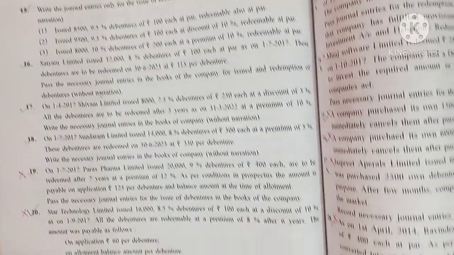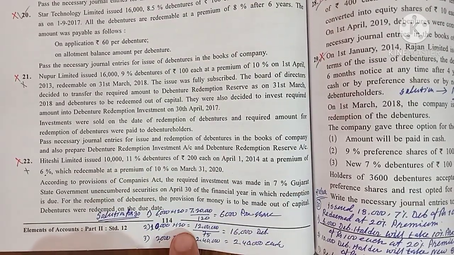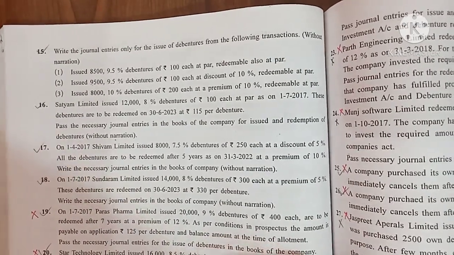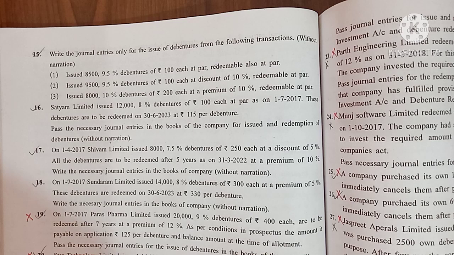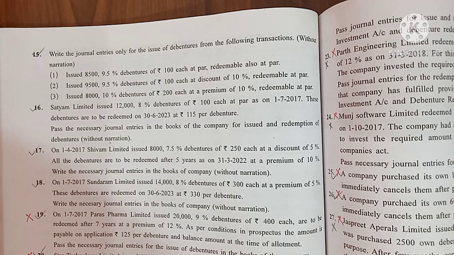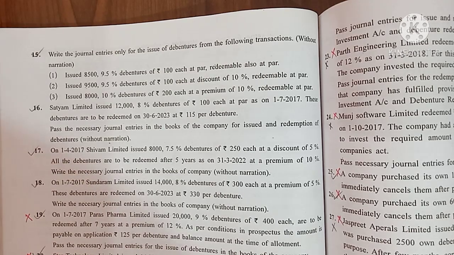Page number in your textbook, page number 114, question number 15, 16, 17 and 18. Generally in this chapter, before doing this video or before telling these questions, I want to tell you how these questions come. When I taught you the illustrations, that time also I told you to practice sums like this. Question number 15, 16, 17 and 18.